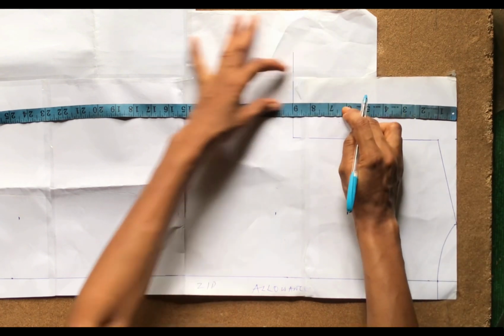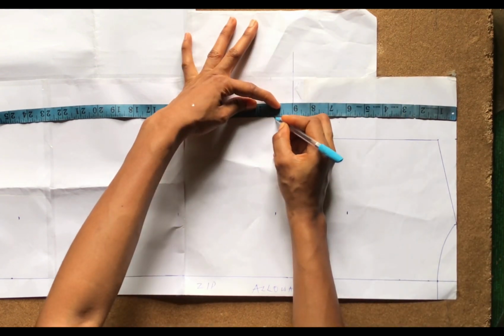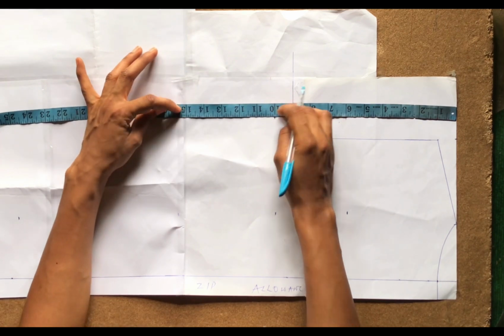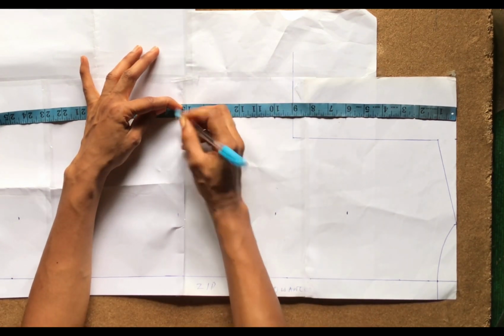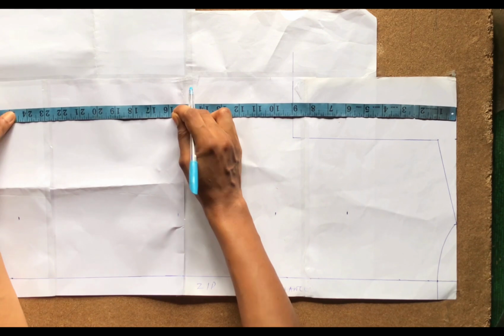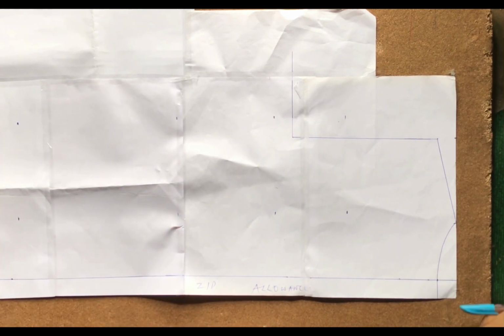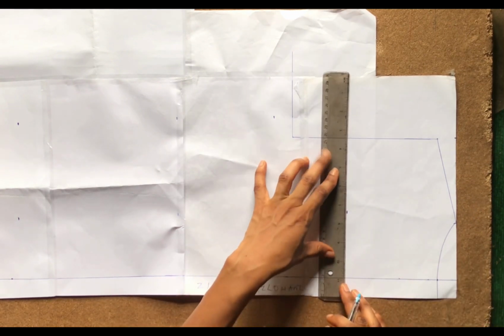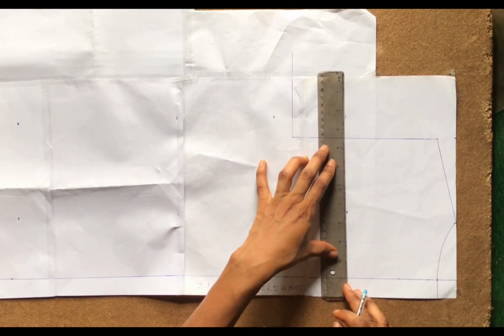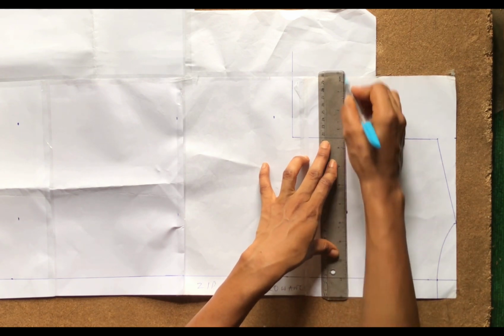Okay, so I'm going to mark it in another place so I'll get a straight line. So I'm connecting it with a straight line.